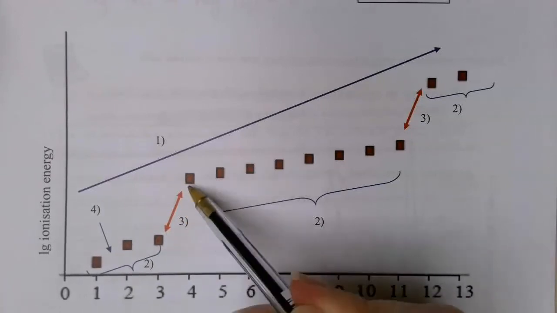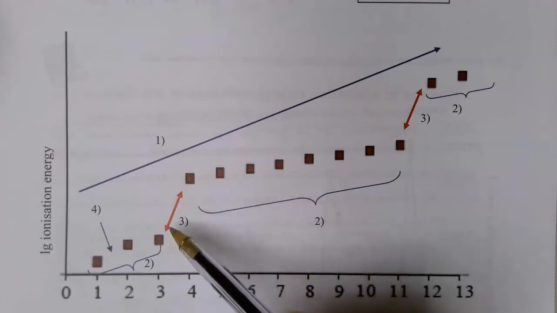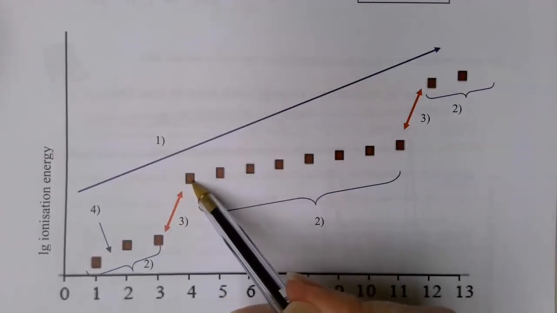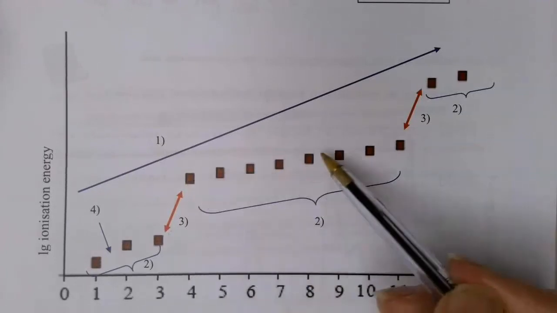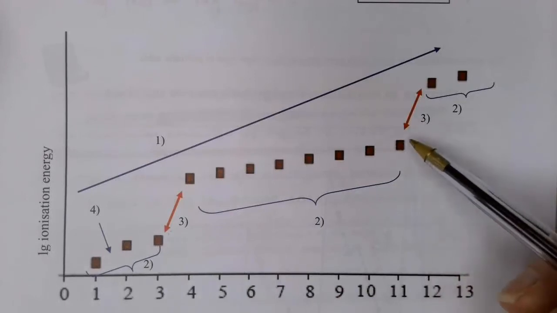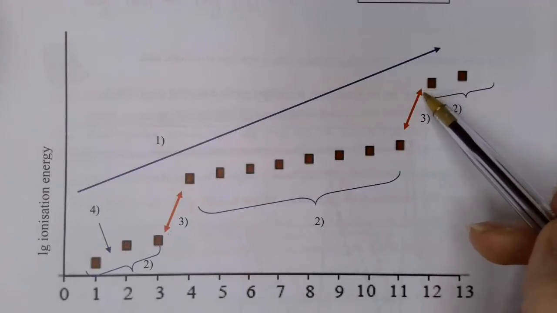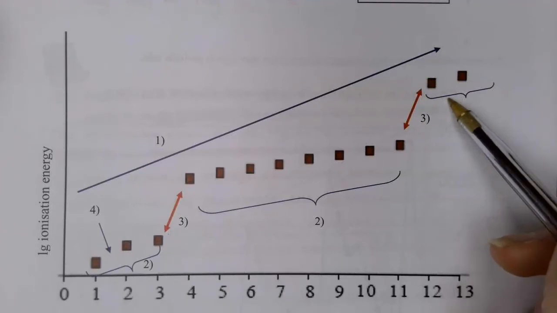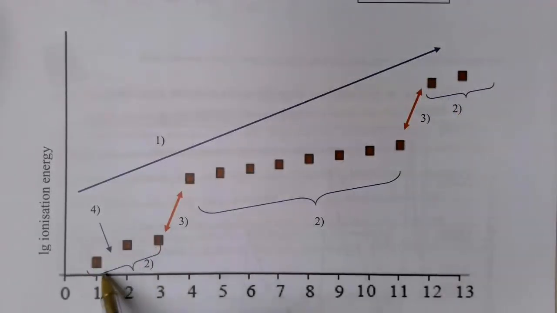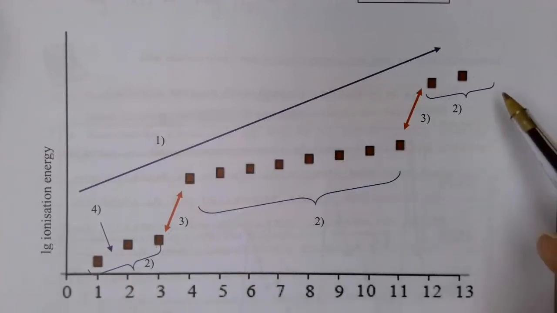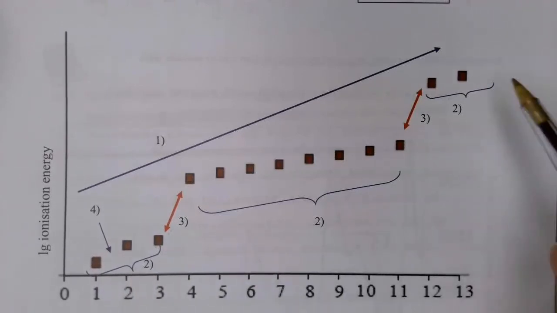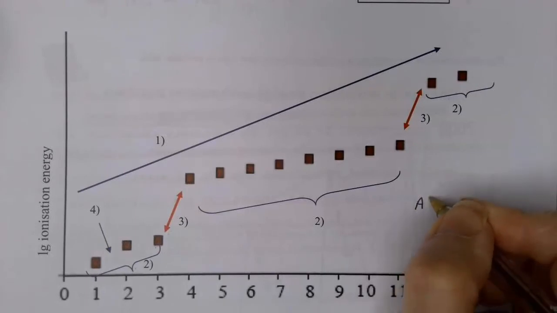We've got the bigger jump here between the third and the fourth because we're removing an electron from a whole shell closer to the nucleus, and it's lost a level of shielding. There's again that general increase before we get the next big jump to an inner shell, less shielding, closer to the nucleus. And again, we've got those last 2 electrons to be removed. So I've got 3 electrons in my outer shell, and I've got a total of 13 electrons being removed. So this is the element aluminium.